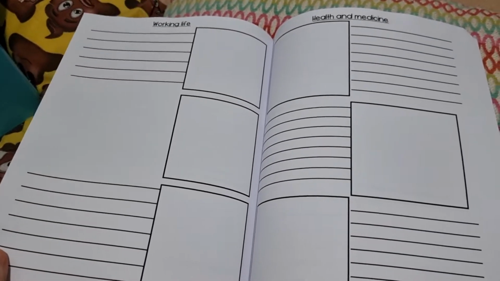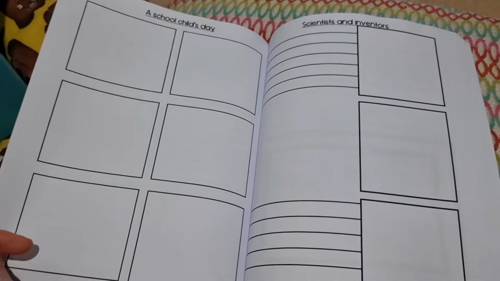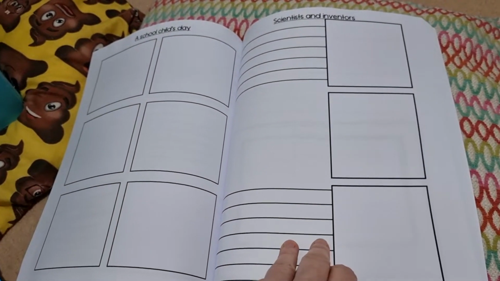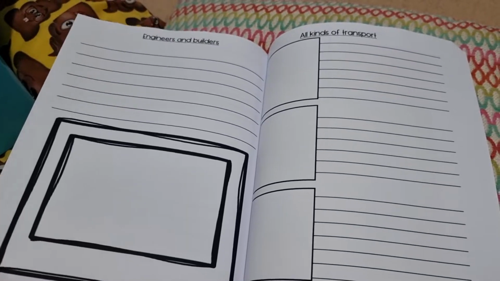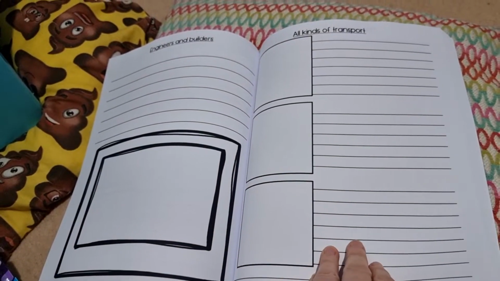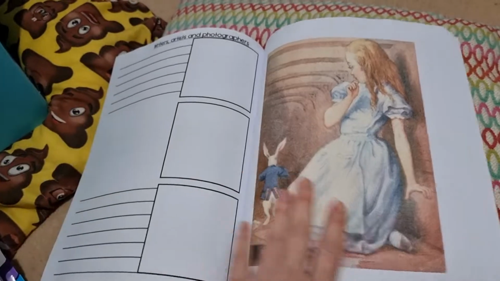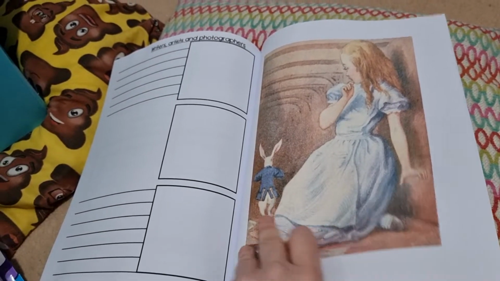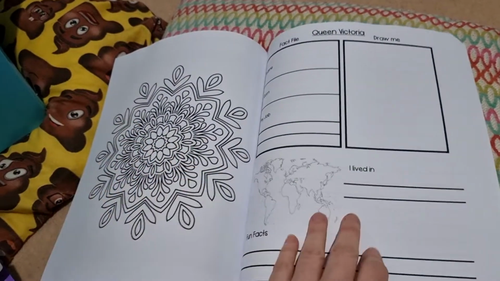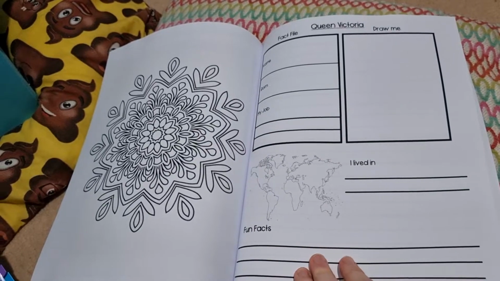We've got working life, health and medicine, a school child's day, so they can do a comic about what a day in school would be like for a child, scientists and inventors from that time period, engineers and builders, all kinds of transport, writers, artists and photographers, and then there is an illustration from Alice in Wonderland here, a picture to colour. Then the research project is for Queen Victoria.